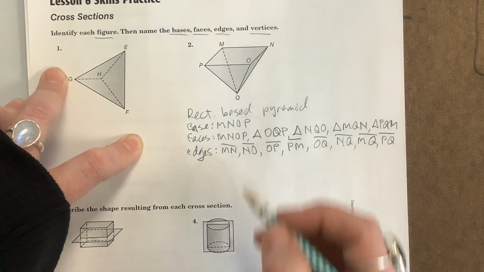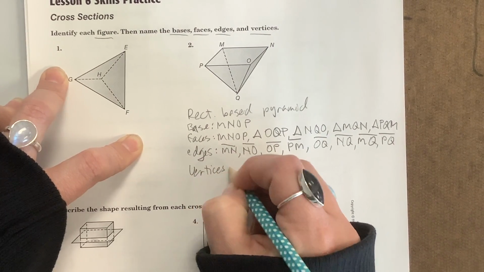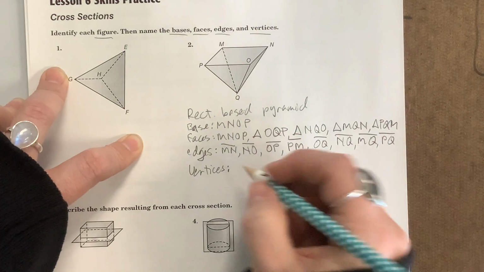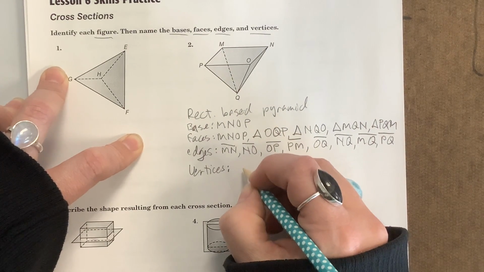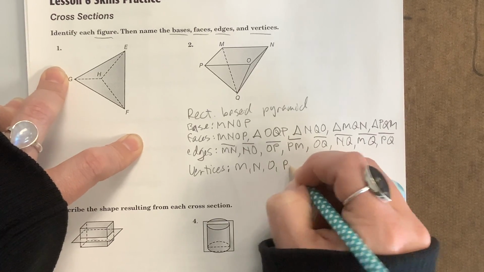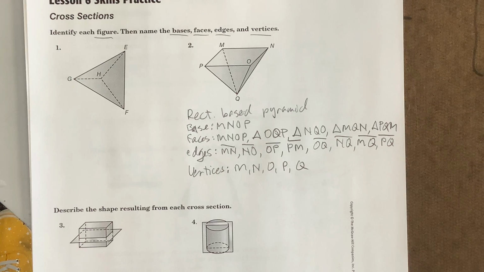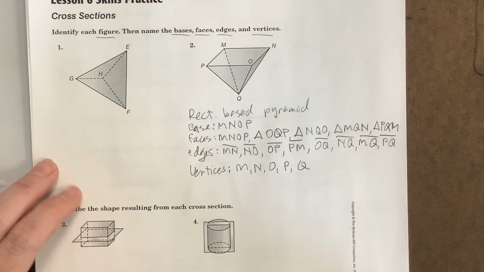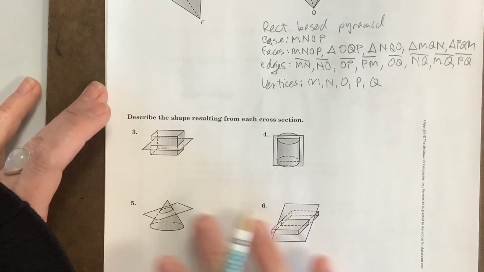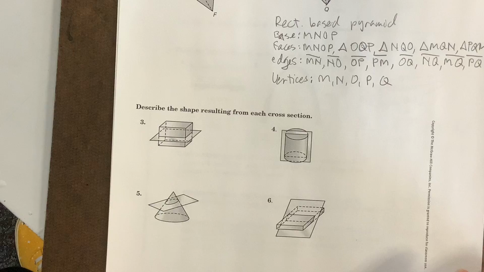All right, and then the last thing is the vertices. And this is the easiest. You'll literally just have to write those letters. So we have M, N, O, P, and Q. All right, so it's a lot of writing, but hopefully it's not too tricky. Okay, and then the rest of this one, and again, this is a standard by itself as well, being able to describe cross sections.